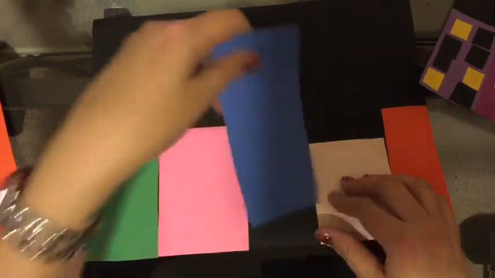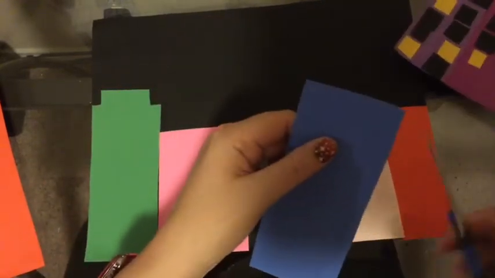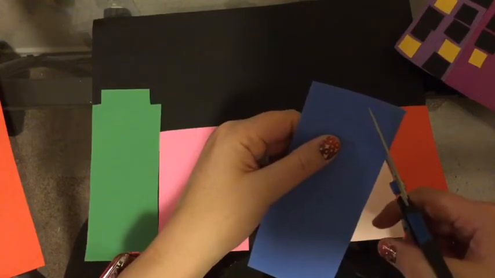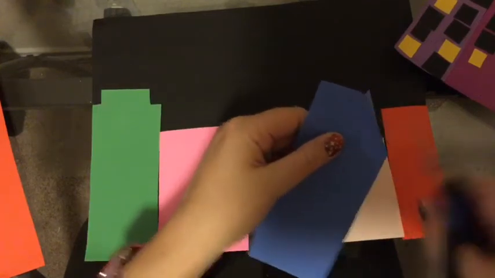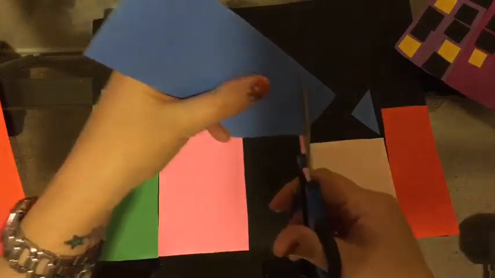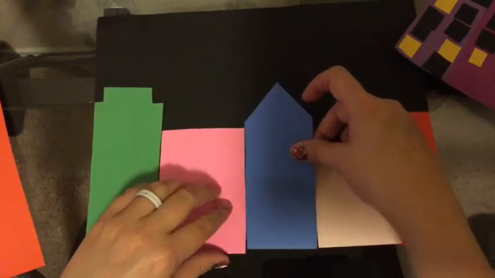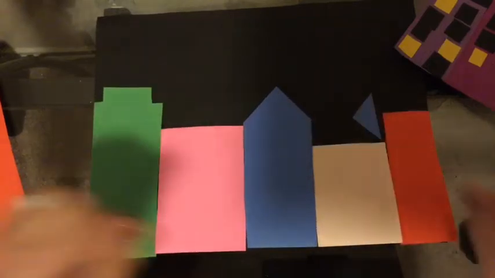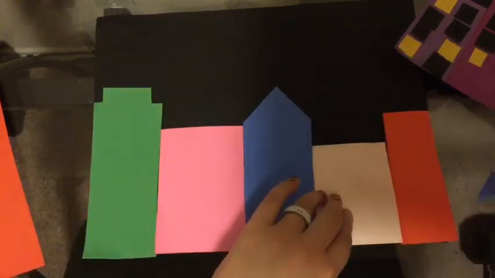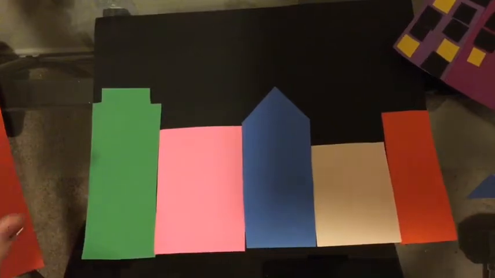But then this one, I'm going to make kind of just a triangle. And the way I do that is, you see how I'm angling my scissors? I cut straight up to that middle point. And then I'm going to cut straight diagonal like this. And I'm going to create another building. Kind of looks like a house top on there. So I'm going to create that. And then I'm going to create another piece.